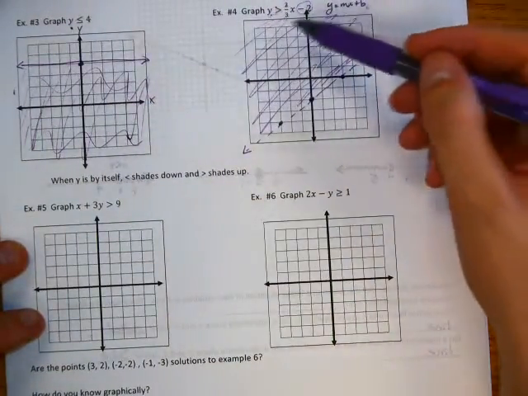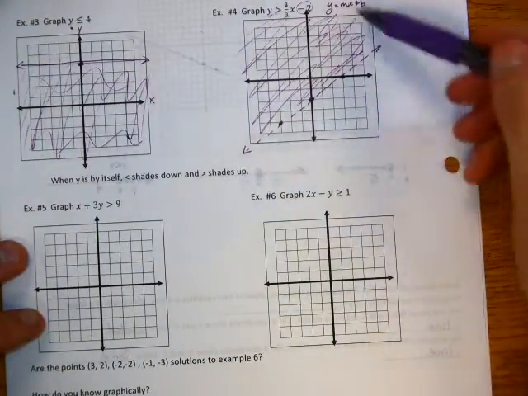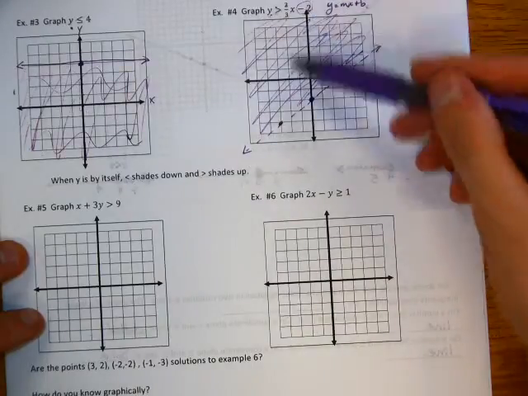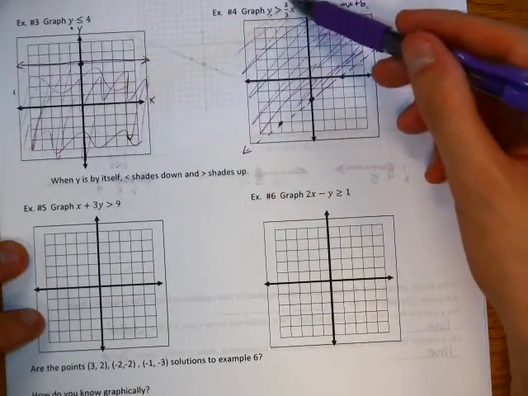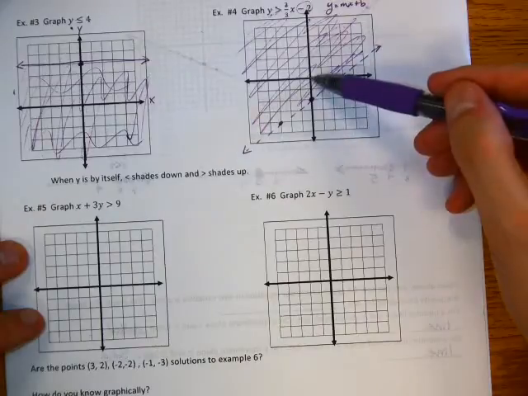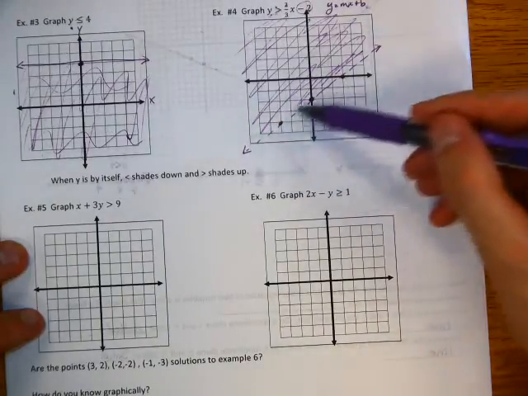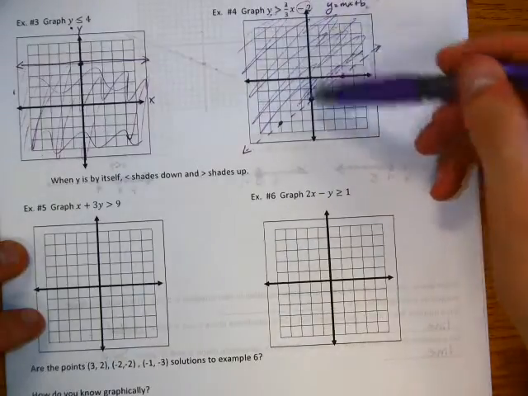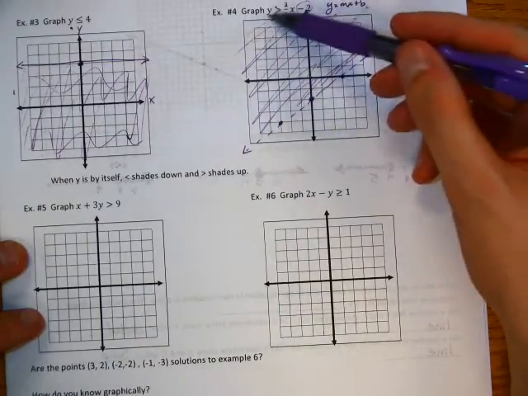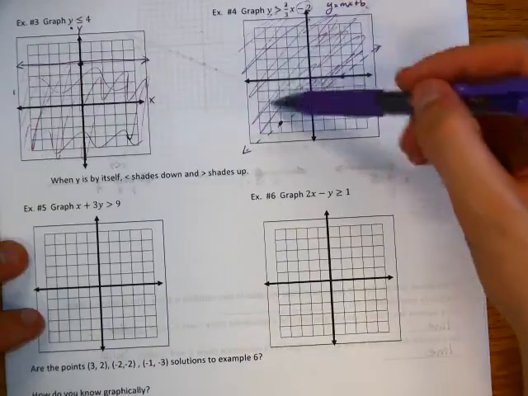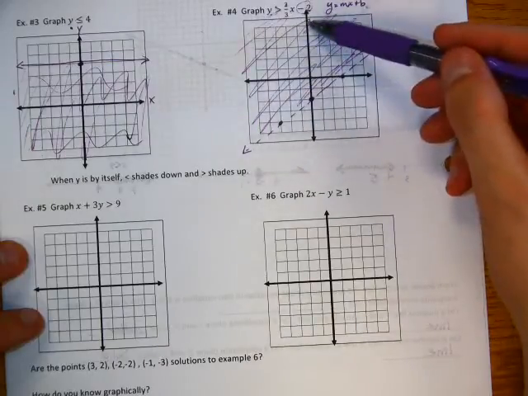Over here, same deal. Once I've plotted this, just like I would a line with the y-intercept, and then using this number here, 2/3, as the slope, rise 2, run 3, to find other points on the line, I shade the side of the line where the points make this statement true.